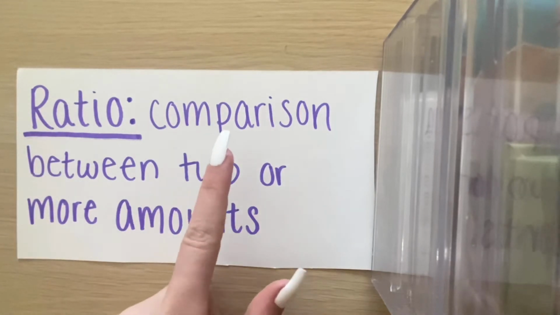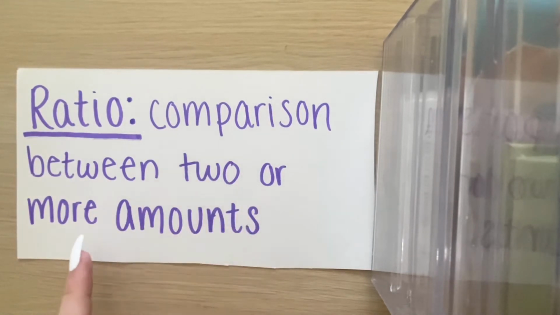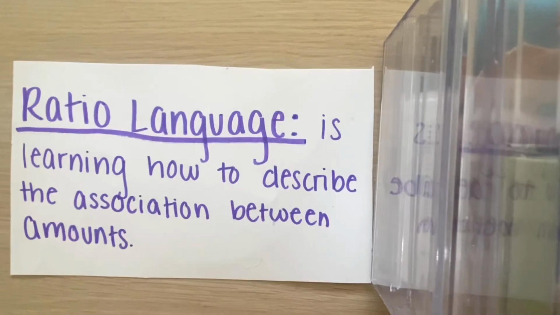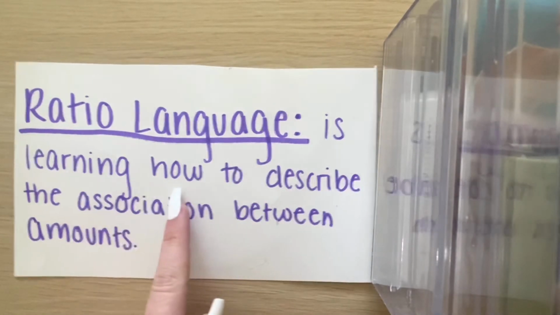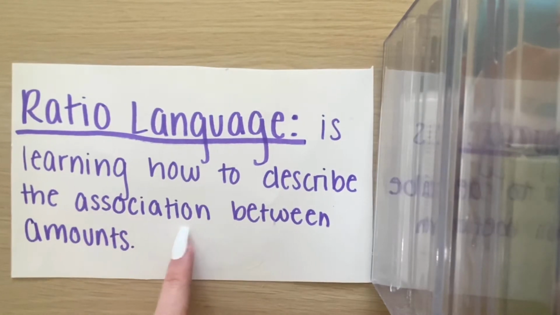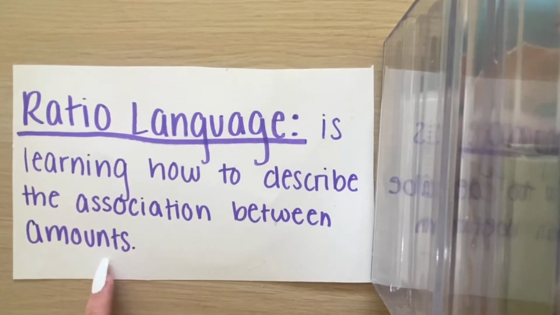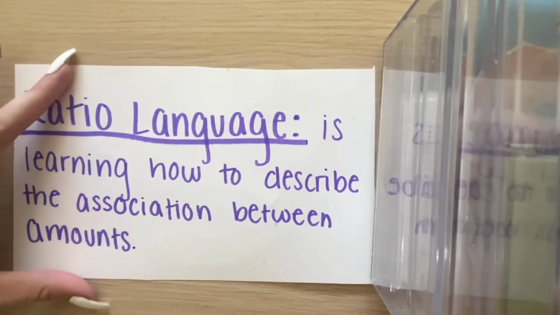First, we have the definition of ratio. Ratio is a comparison between two or more amounts. Next, we have ratio language. Ratio language is learning how to describe the association between amounts. Now that we have the key vocabulary terms, let's start breaking down real-world problems with ratios.